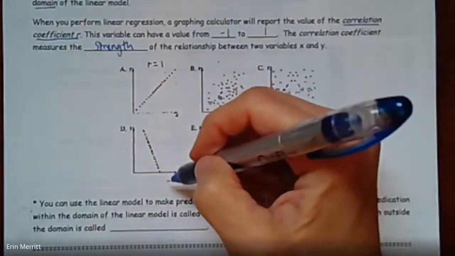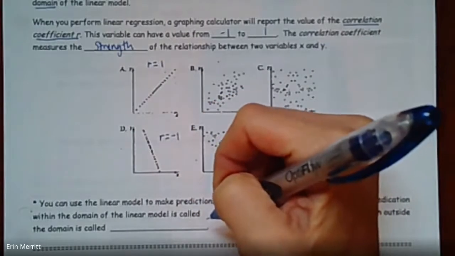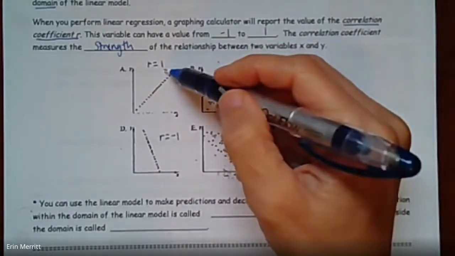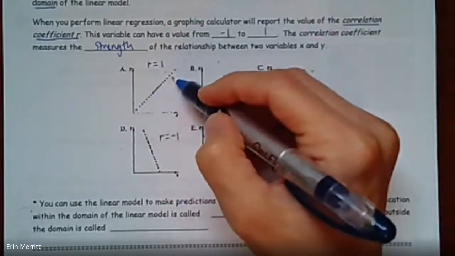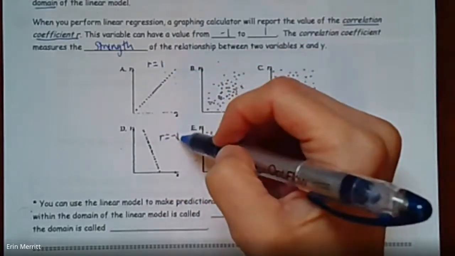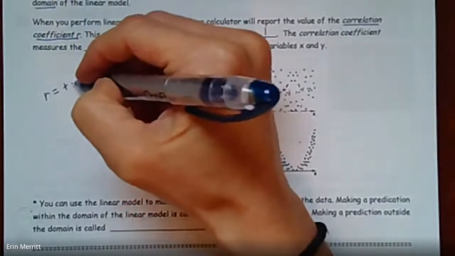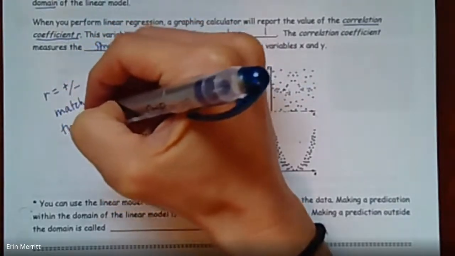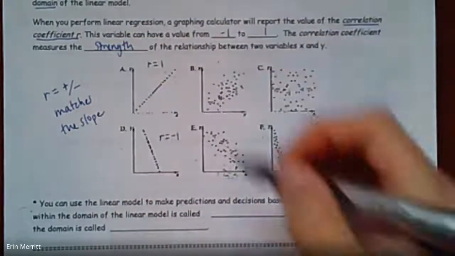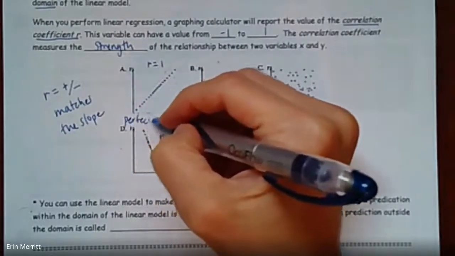It can also come out as -1 if it's a perfect fit. The only difference being that the R value also reflects what's going on with the slope. So if it's a positive slope, it would be positive. If it's a negative slope, it'll come out negative, all right? So something to keep in mind, the R value, the positive or negative matches the slope. So these first two, these are examples of basically like a perfect fit.